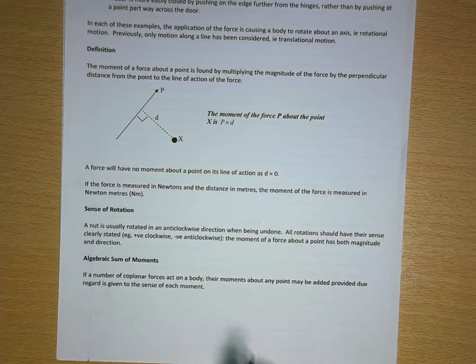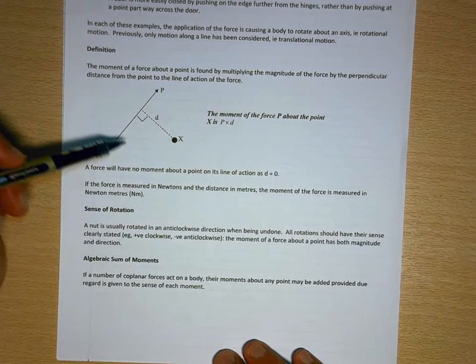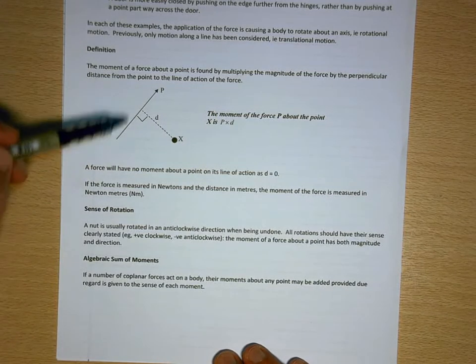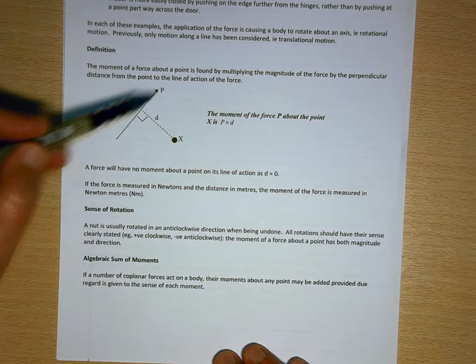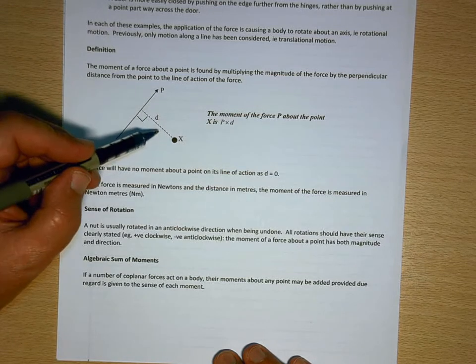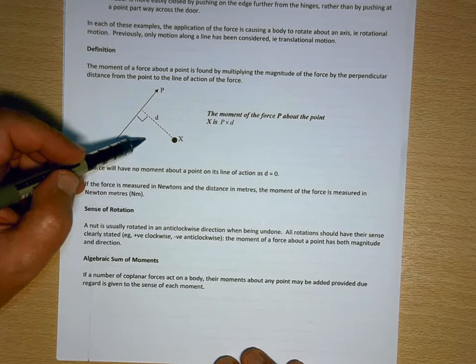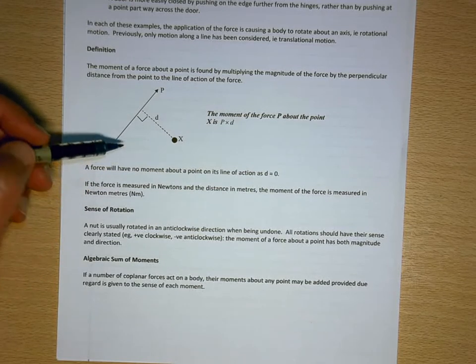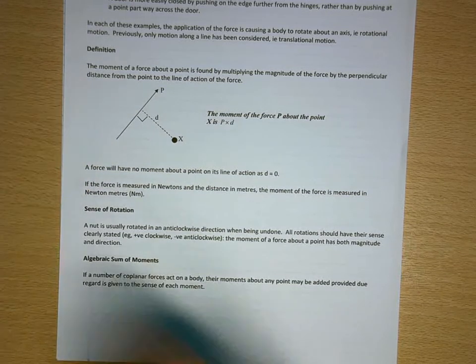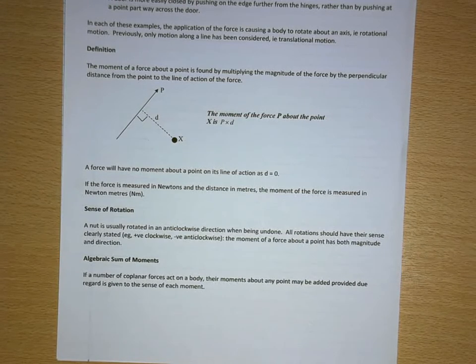If you have a number of coplanar forces acting on a body, their moments at any point may be added, provided due regard is given to the sense of each moment, which is what I was explaining a minute or so ago when I was saying that that's going to turn entirely clockwise, but if you had another force acting differently in the opposite direction, then that would have a negative moment compared to that positive moment. And hopefully this will make more sense as we take a look at some examples.